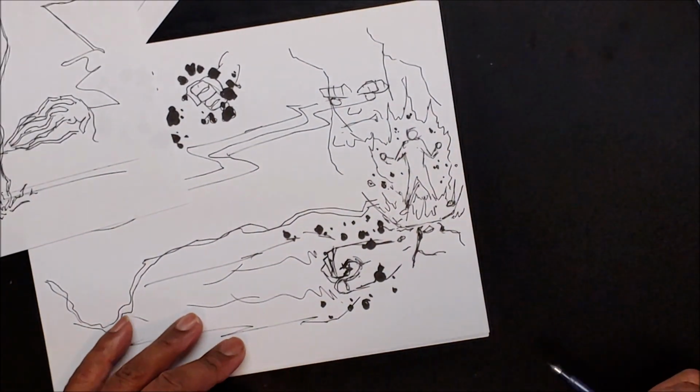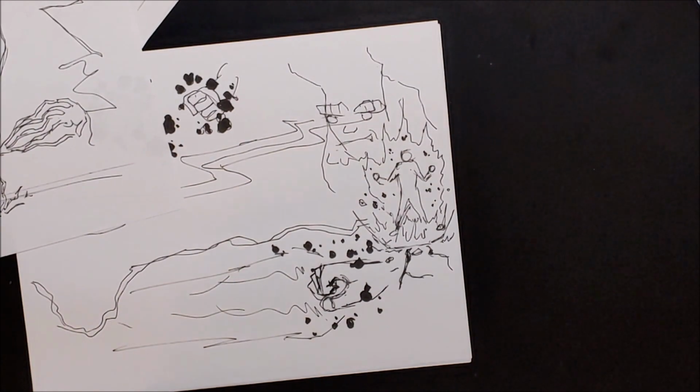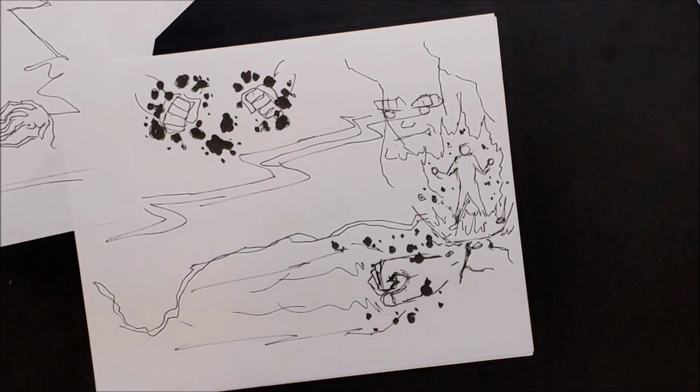I should have done that on a blank page. That would have been tight. Then you've got your power up. You've got your guy powering up really nicely.